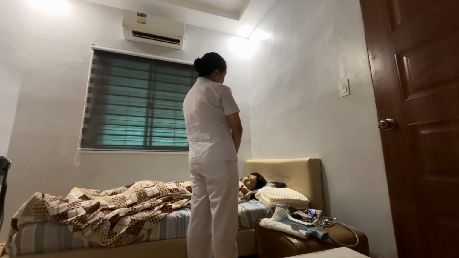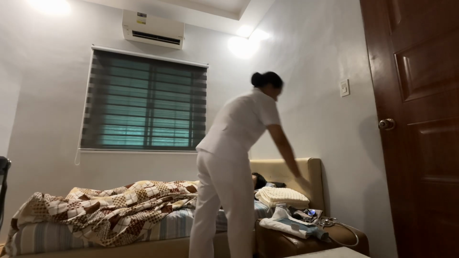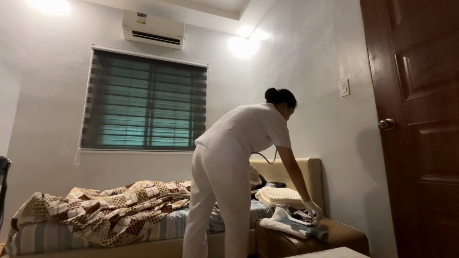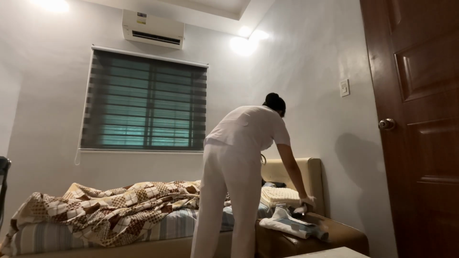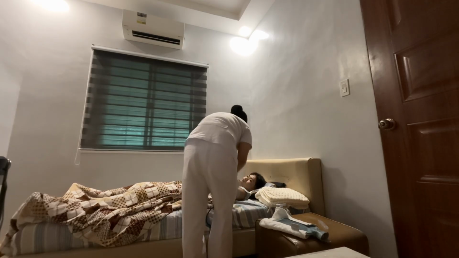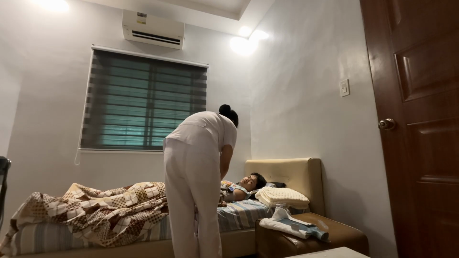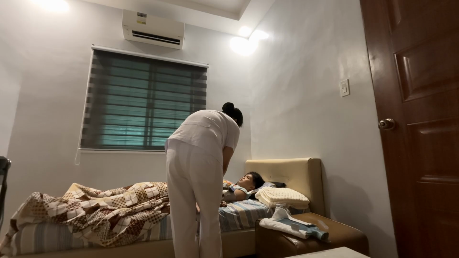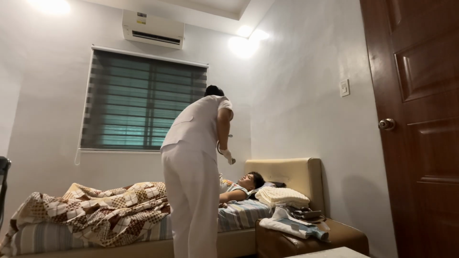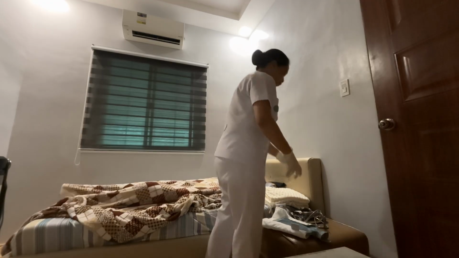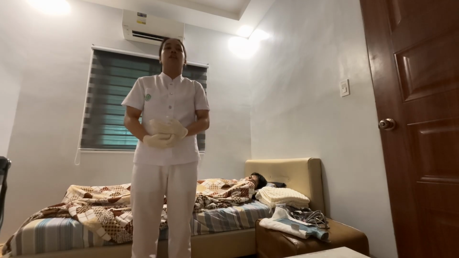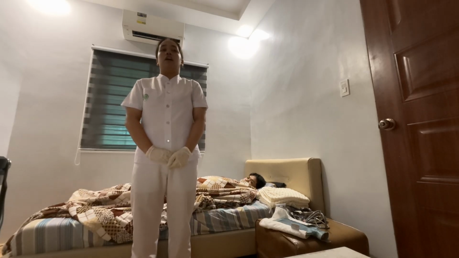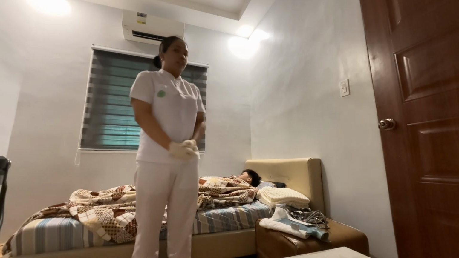Sir, I will be checking again your vital signs to compare it with the baseline. Is that okay with you? Can I please have your other arm, po? After checking the vital signs of the patient, I will now continue documentation such as the length of the application, where is the area that the hot compress was applied, and the patient's response.